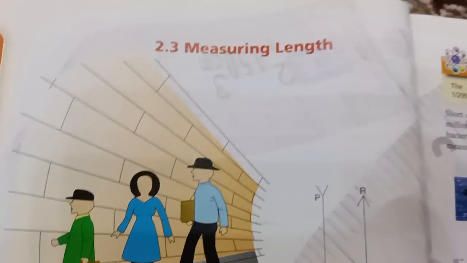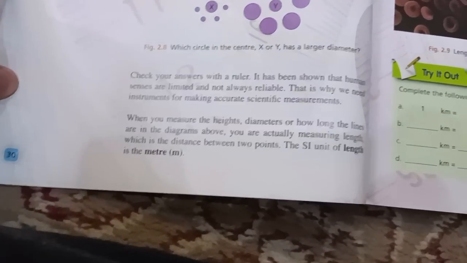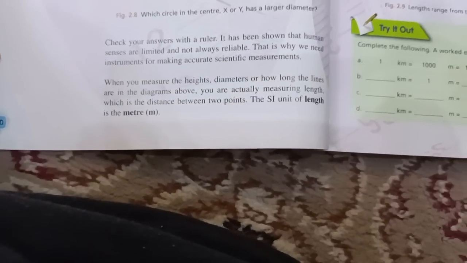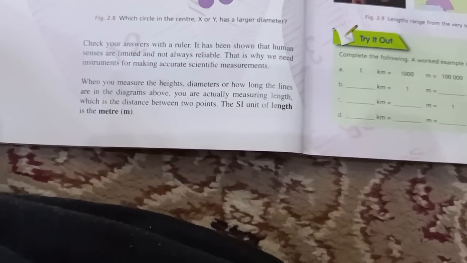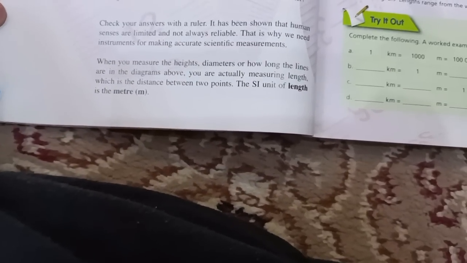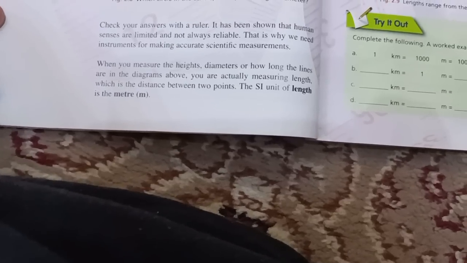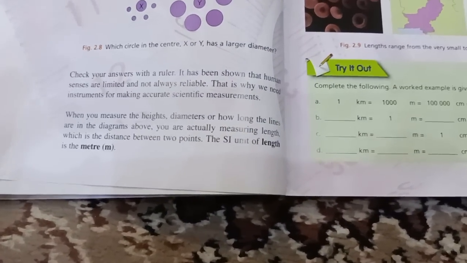Now, measuring length. Check your answers with a ruler. It has been shown the human senses are limited and not always reliable. That is why we need instruments for making accurate scientific measurements. When you measure the heights, diameters, or how long the lines are in the diagram above, you are actually measuring length, which is the distance between 2 points. The SI unit of length is the meter, m.